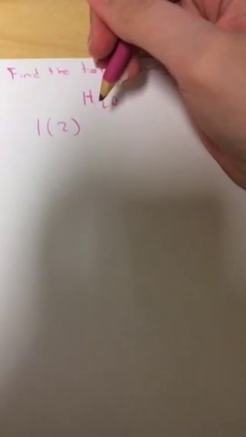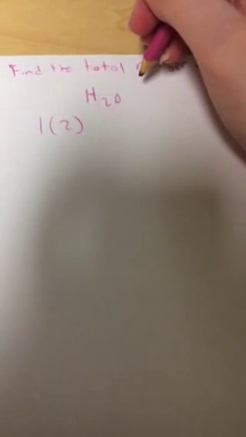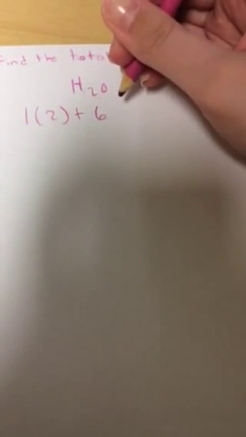So for example, if we have H2O, we know that hydrogen is group 1 on the table, so it has 1 valence electron. But the subscript says that we have 2. So we are going to take 1 times 2, and then oxygen is in group 6, or 16, so it has 6 valence electrons. So we are going to add that to the multiplication of 1 and 2, and we get a total of 8 valence electrons for H2O.